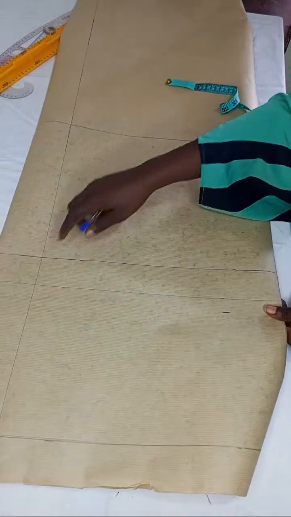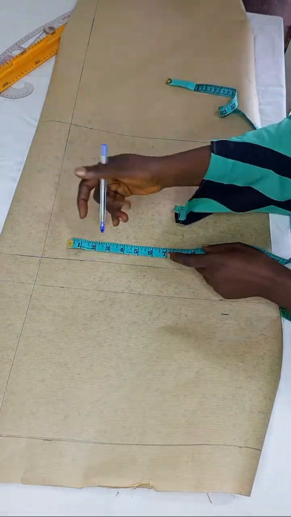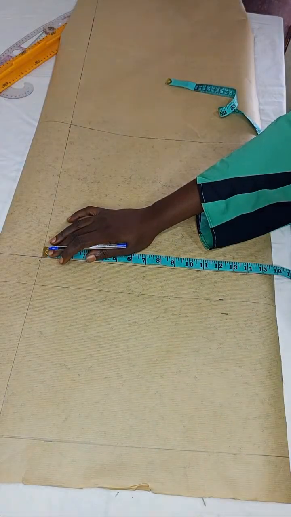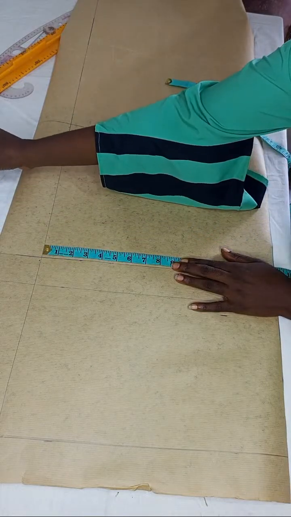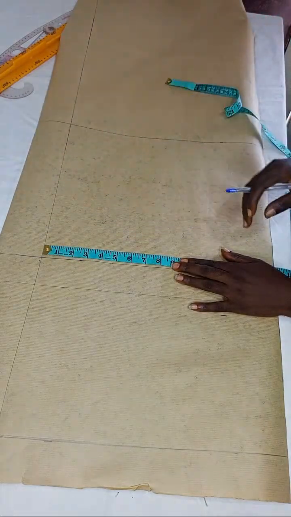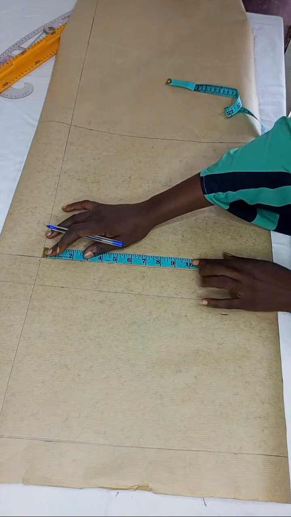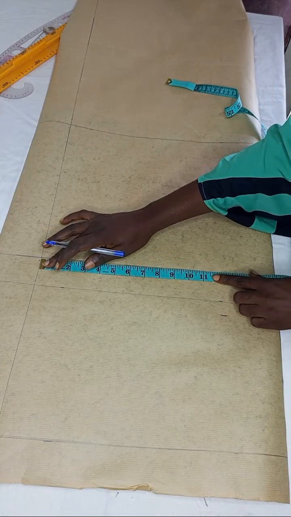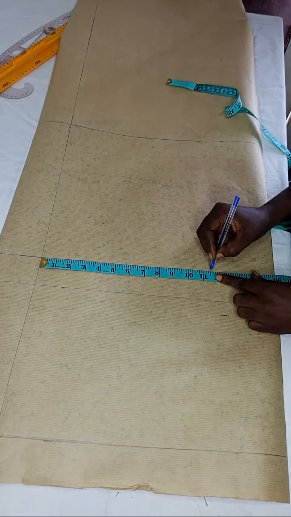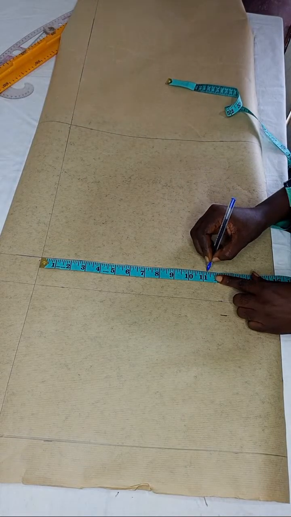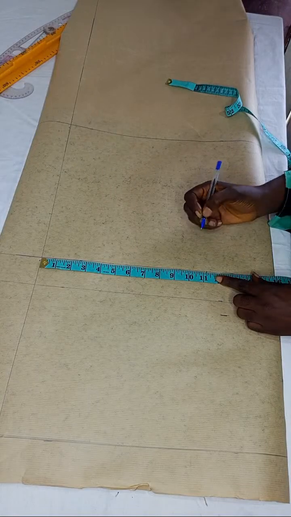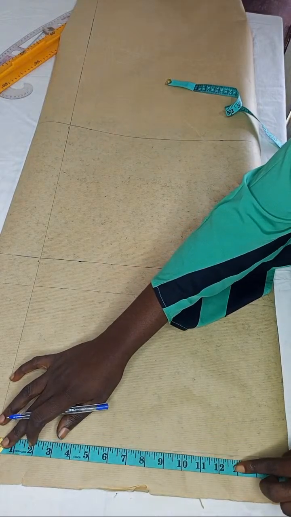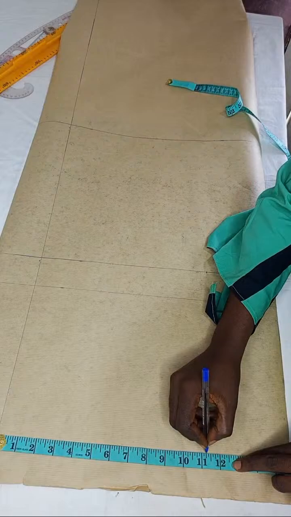So from this 3 inches line, we are going to measure on the crotch line. We are going to measure the hip measurement, that is hip round divided by 4. So the hip round here is 45, divided by 4 will give us 11 and a quarter. So we have our hip measurement here. We'll measure the same thing on our starting line, 11 1/4.